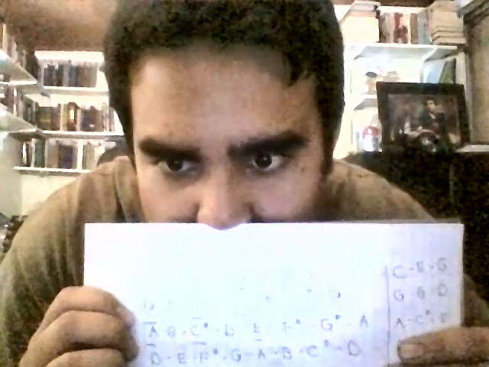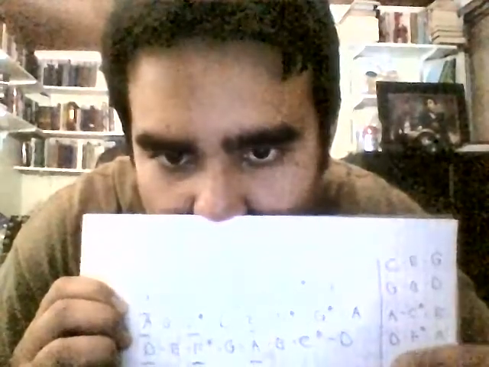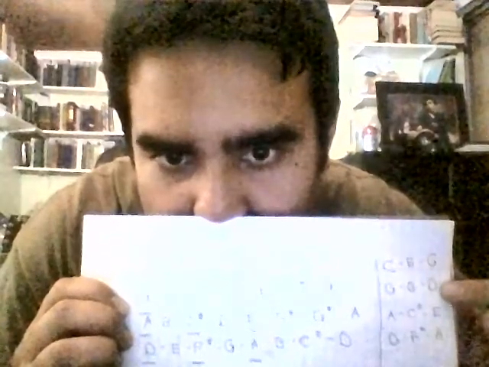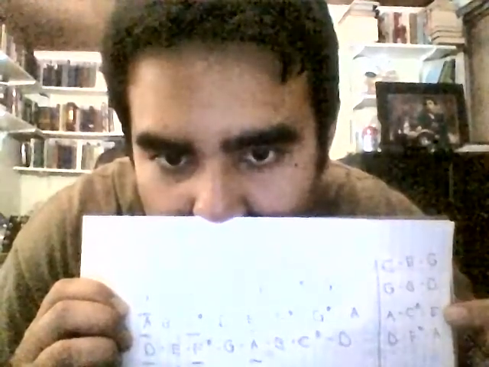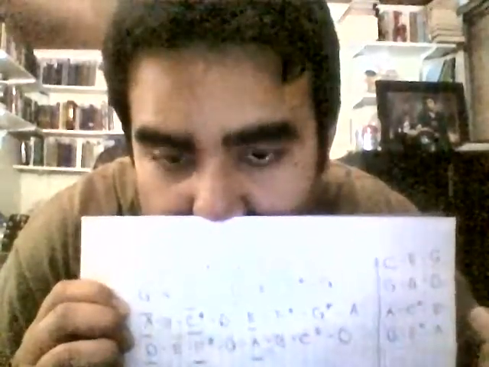Last one, D. There's your D major scale, underlined. D, F sharp, and A. C major: C, E, G. G major: G, B, D. A major: A, C sharp, E. D major: D, F sharp, A. So these are all major chords. These are your major triads.